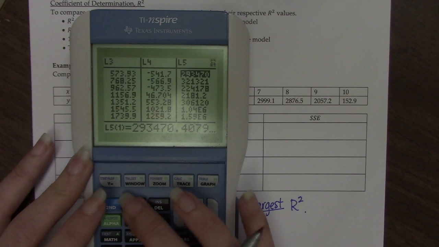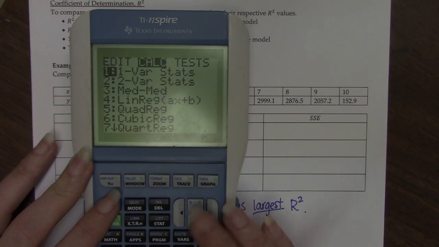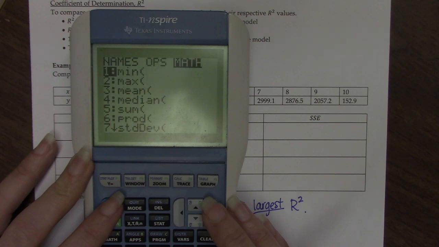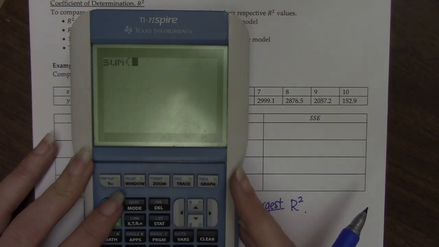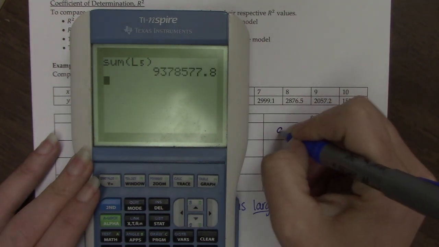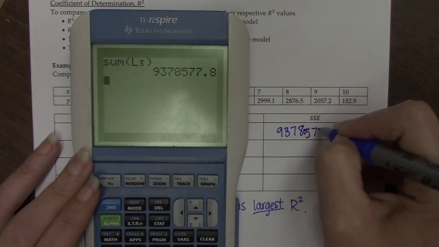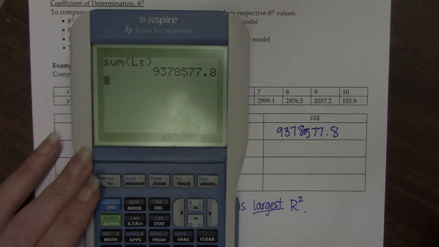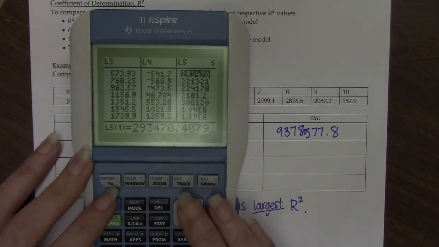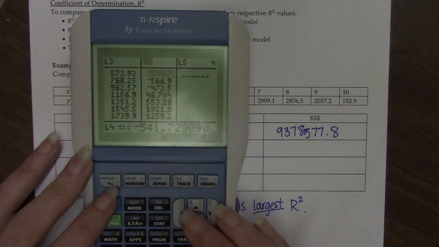Perfect. So if we quit and go back out to the main screen, I can go to second stat for list. Ops is where we found sequence, math is where we find sum. And so I'm going to sum up my squared errors. And I get 9378577.8. So really, really big sum of squared errors. Now I've got to go back to my list, edit, and clear L3, 4, and 5.